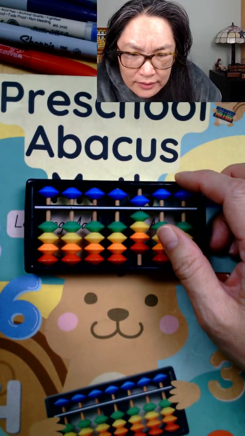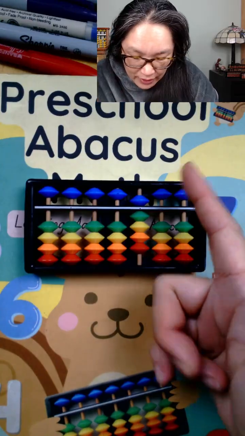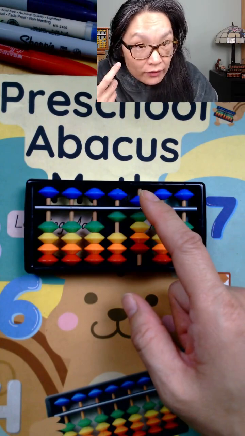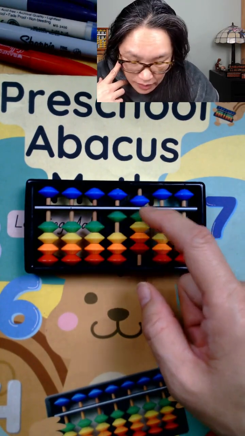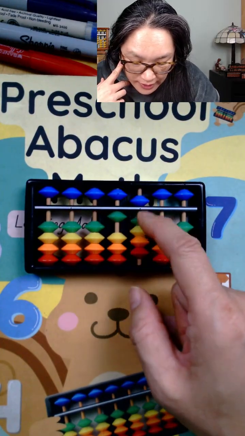Okay, so what's after 9? Well, we know what's after 9. It's 10. But how do you see that on the abacus? Just like how we write 10, it's a 1 and a 0.